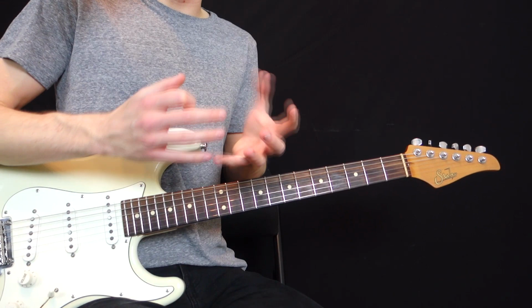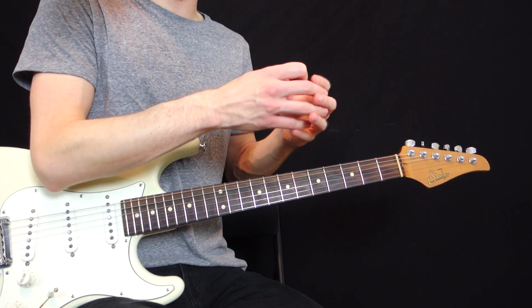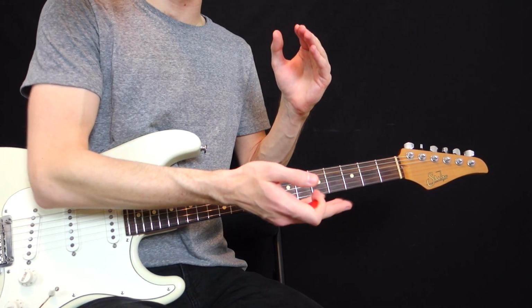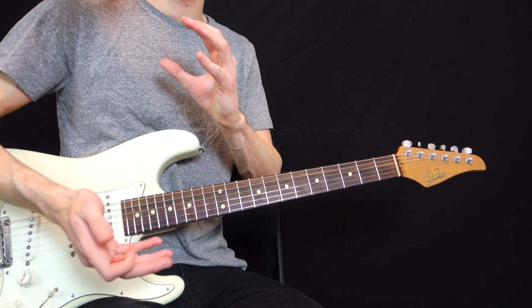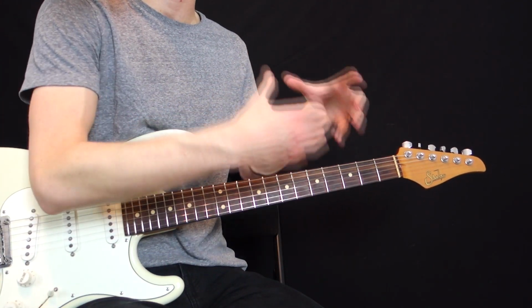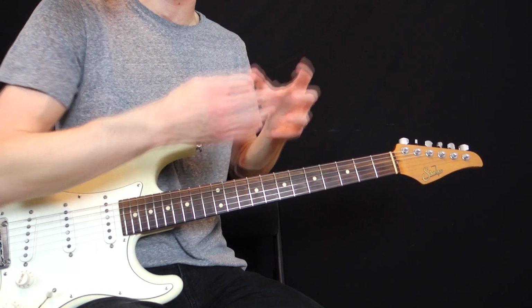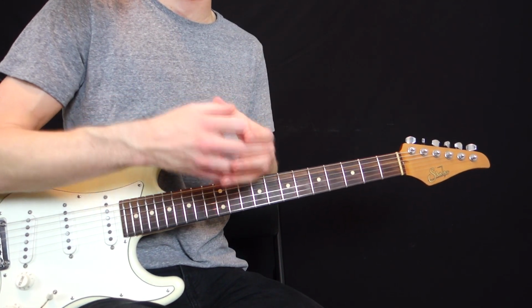So there you go. A chord inversion is a chord where the lowest note is a note of the chord, and a slash chord can have any bass note at the bottom. And I hope that it gave you some ideas to build your own chord inversions or slash chords.